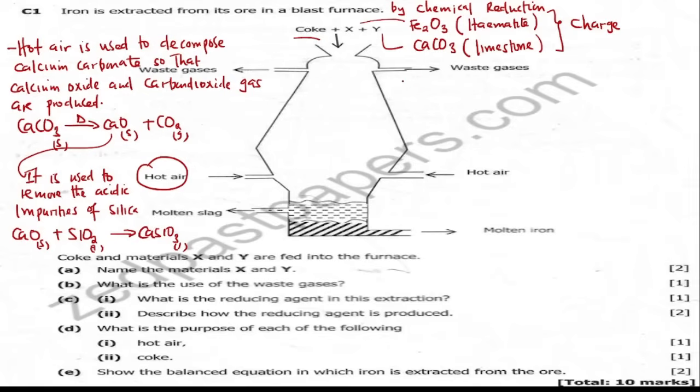Now what happens is that when these three raw materials are being fed in the blast furnace, the hot air is being blasted in the blast furnace. That hot air will tend to react with the coke to form carbon dioxide.